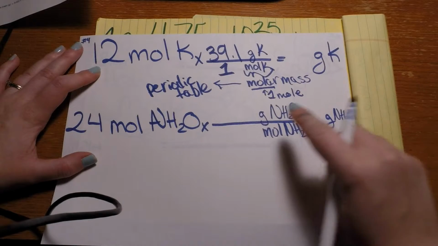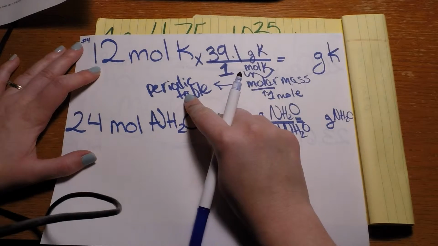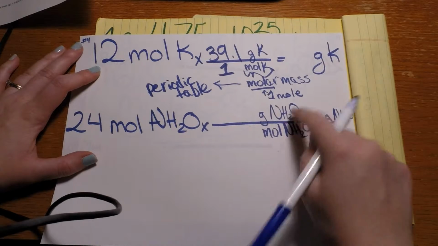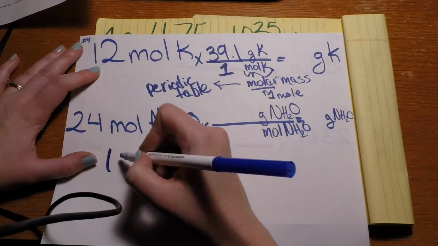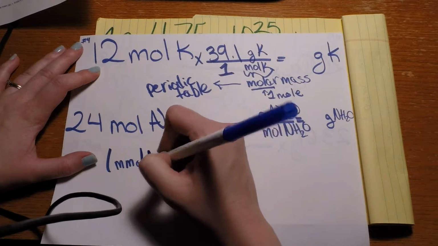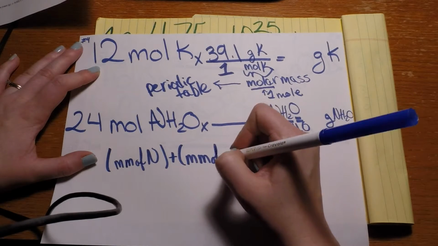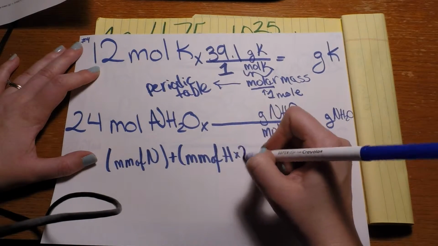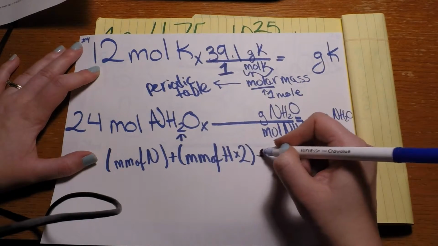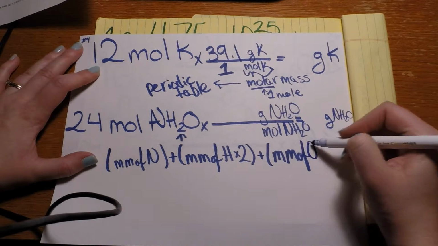Okay? Now, again, I see grams per mole, so I should be thinking molar mass and I should be looking at the periodic table. In order to add up the molar mass of this compound, I need to take the molar mass of nitrogen. MM stands for molar mass. I need to add it to the molar mass of hydrogen, which I'm going to multiply by 2 because there are 2 hydrogen atoms here. And then I'm going to add it to the molar mass of oxygen.